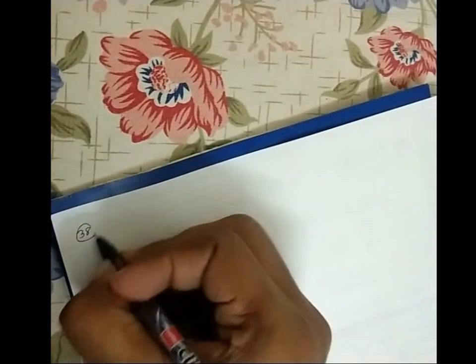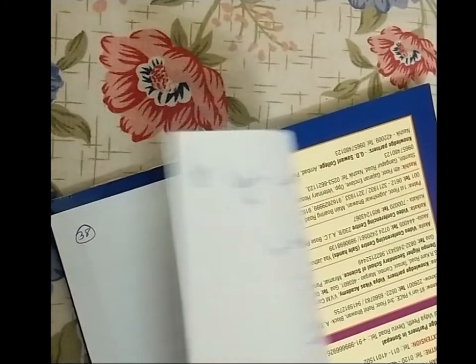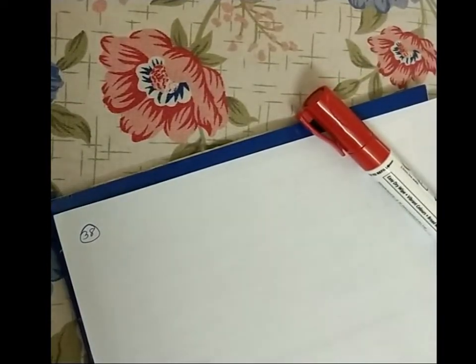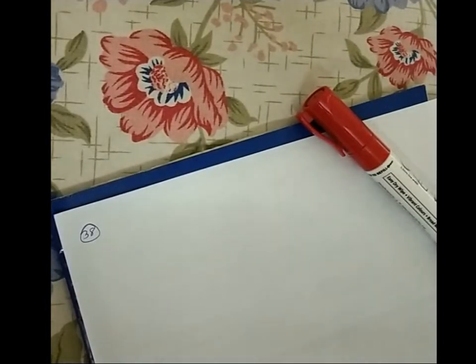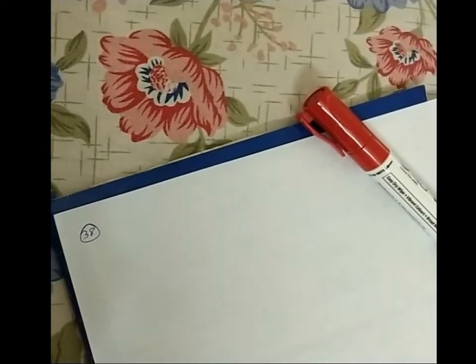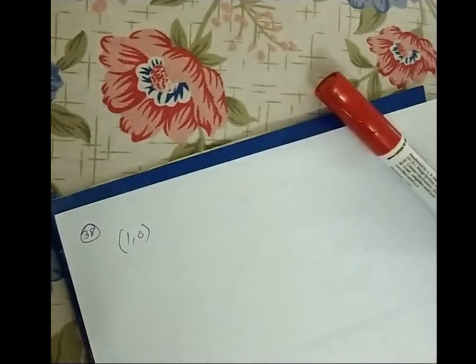Moving on to the next part, part C of question number 38. It says the cosine of the angle of intersection of the curves f(x) is equal to 2 power x ln x and g(x) is equal to x power 2x minus 1. Using hit and trial we can see that the point of intersection of these two curves would be 1 comma 0. That's quite easy.